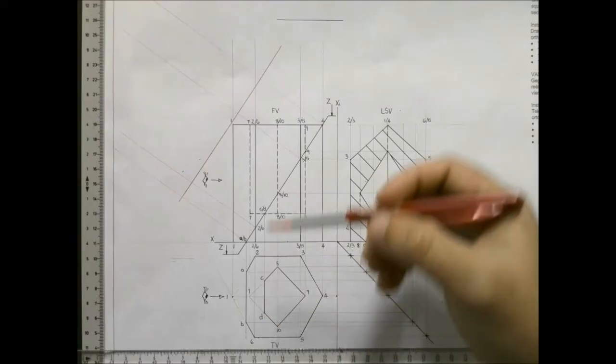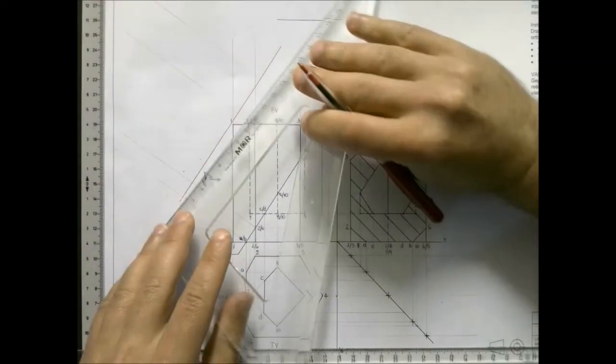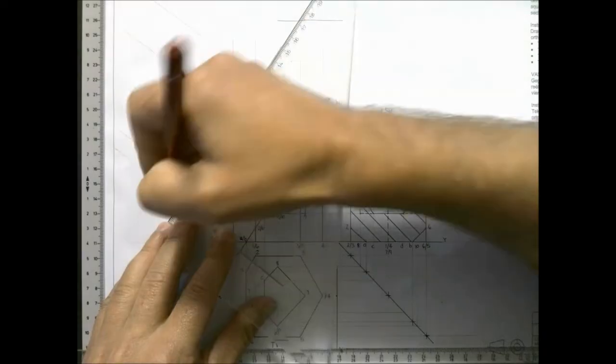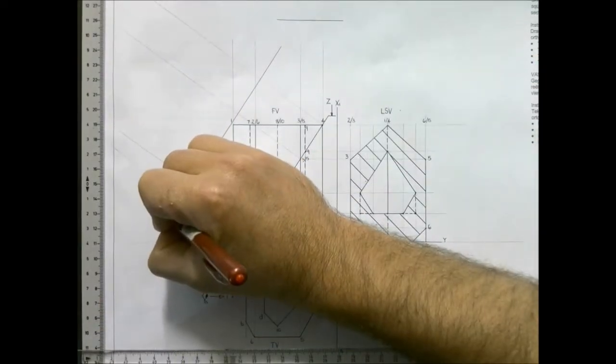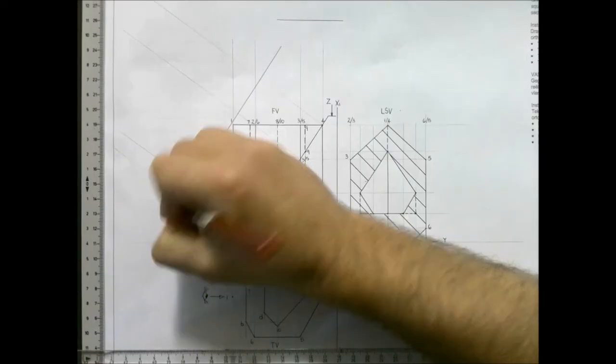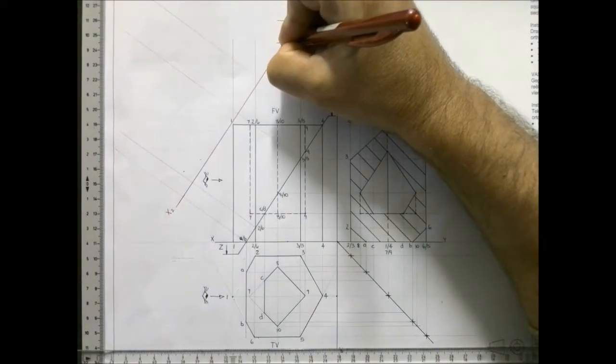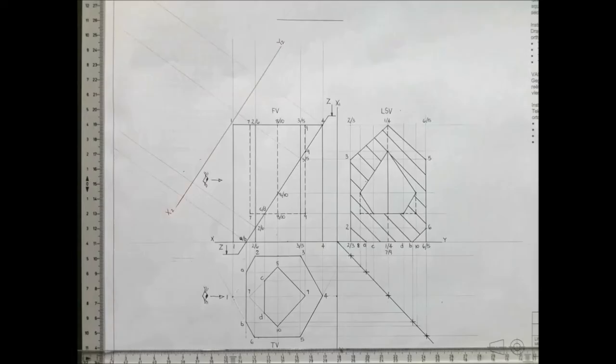Okay, so what I've done here is I've created another reference line, which is also going to be an x2 y2 axis. Remember, we have an xy and an x1 y1 axis.